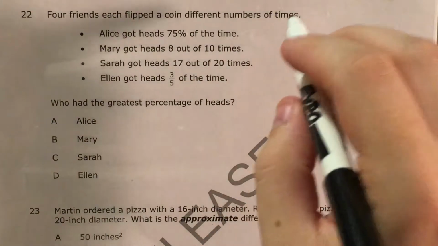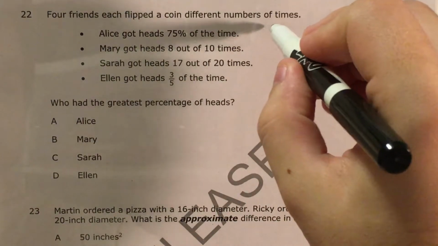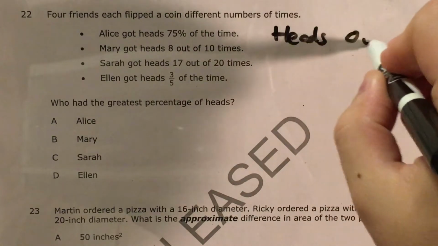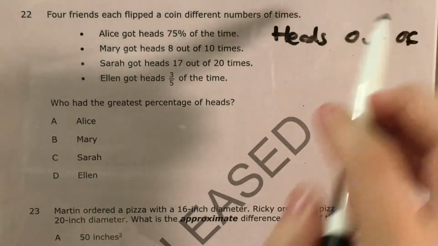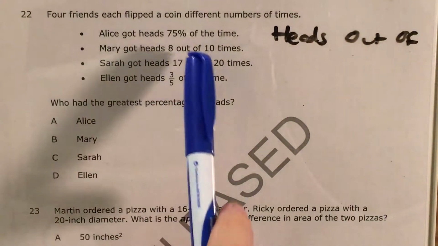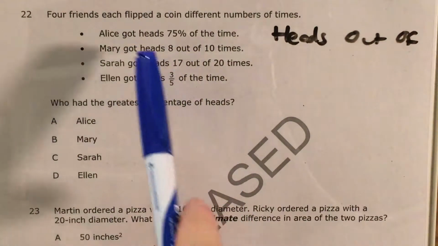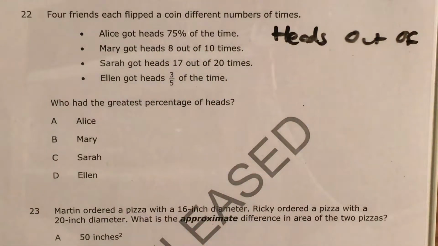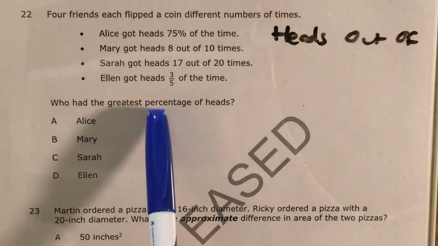Now, I'm going to break out a number table. I'm going to make 2 columns. One column I'm calling heads, the other column I am calling out of. And we're going to go ahead and try to convert each of these 3, Mary, Sarah, and Ellen, 8 out of 10, 17 out of 20, 3 out of 5, into percentages.